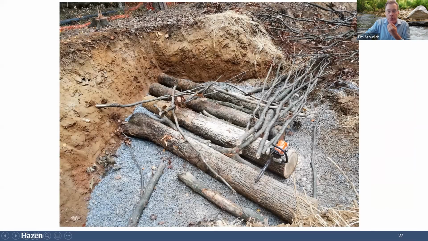We did have to take out trees to do this work, so we repurposed them into what we call toe wood, and that was again a good selling point for the citizens with sustainability of the project. And so the toe wood consisted of dropping in these large tree trunks in one layer on stone. Here it is shown as imported gravel. We actually used all of the stream bed material we could until we ran out of it, and then we transferred over to using gravel.